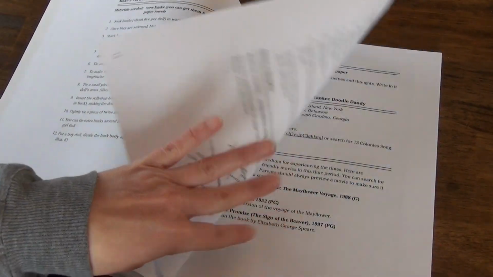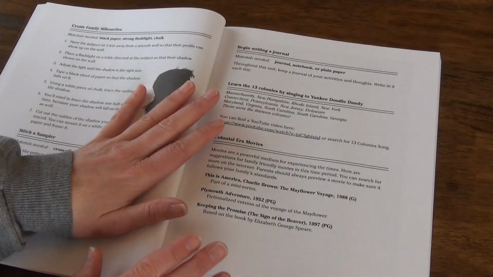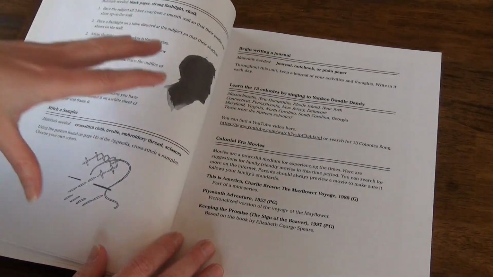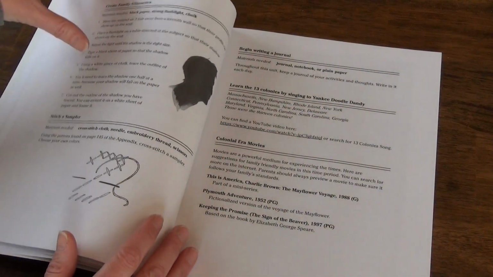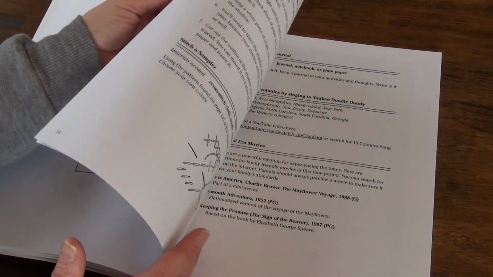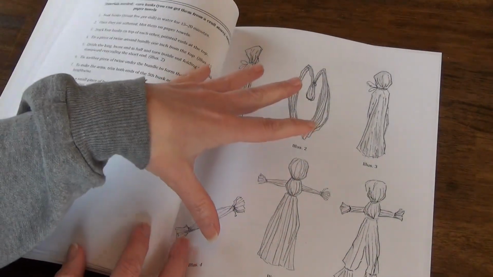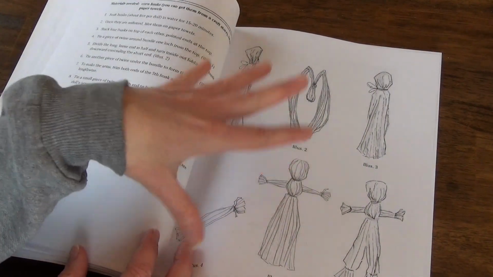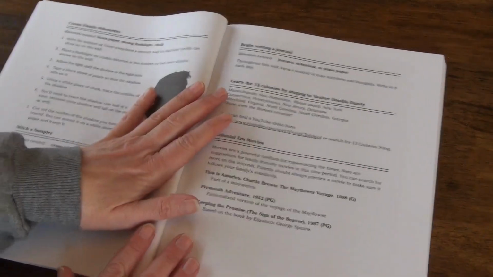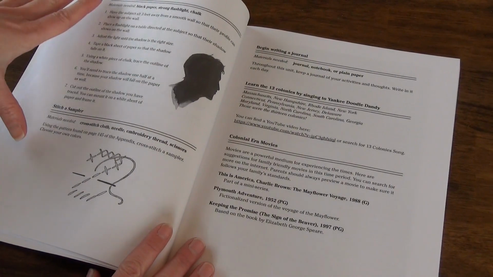And if at all possible during some of these times, go visit some of these places. If you're anywhere close to a Laura Ingalls site, we got to visit one last summer, and we made these corn husk dolls. We're going to make them again in this because it's fun. But so many fun little activities.